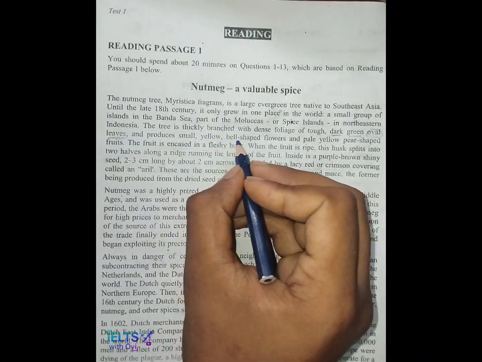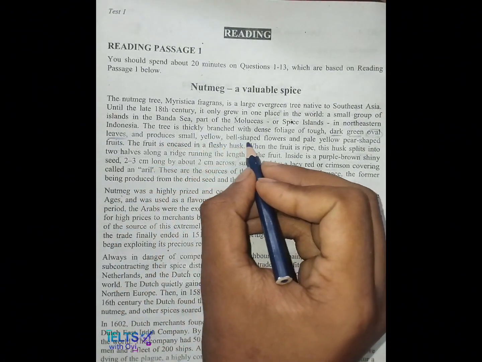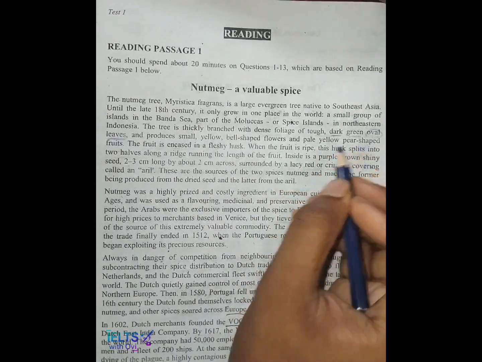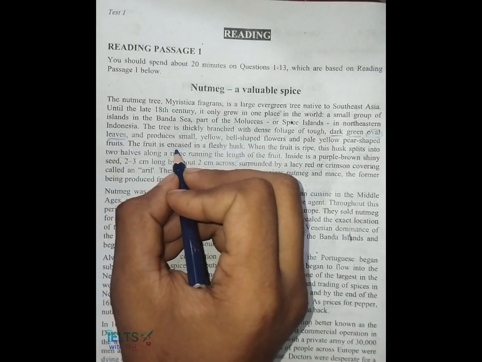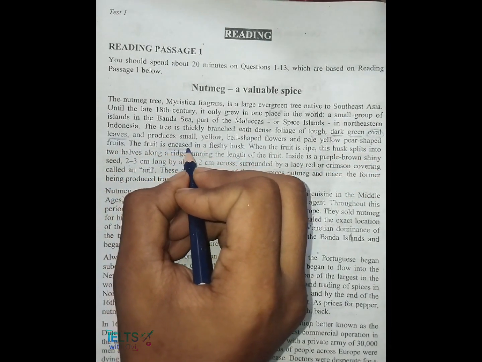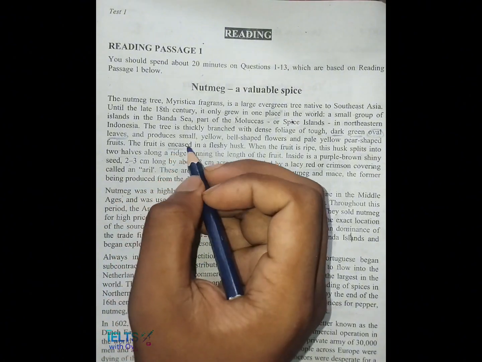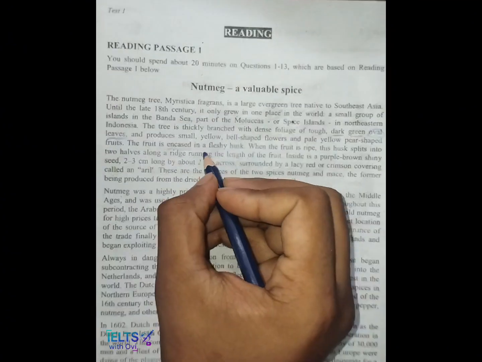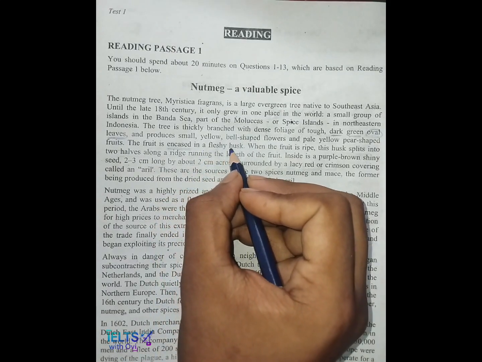Okay, next: the produce smell yellow, bell shaped flower, pale yellow pear shaped fruits, the fruits encased in fleshy husk.